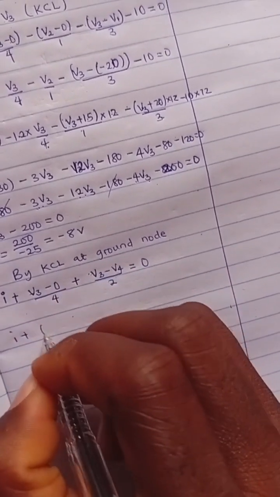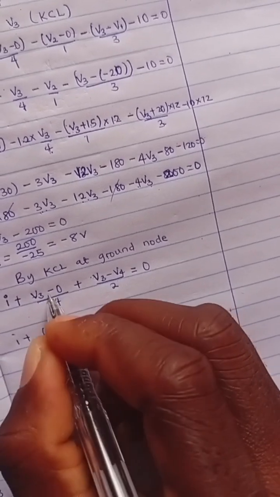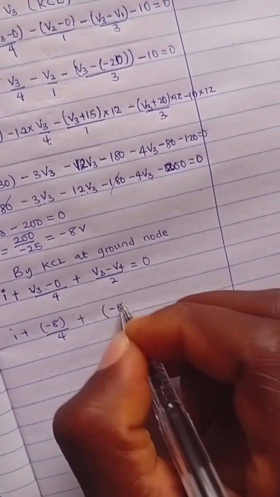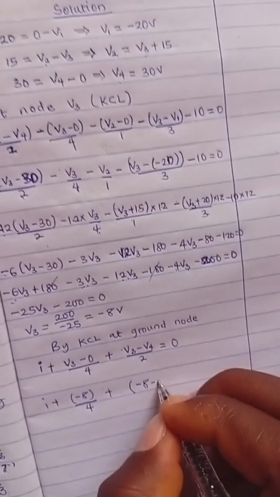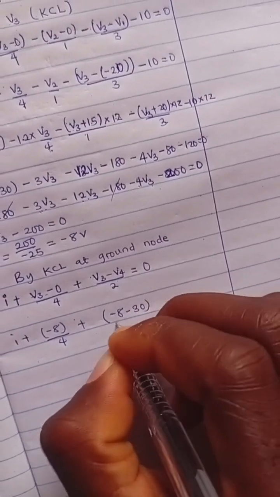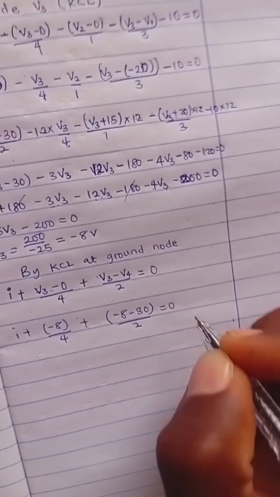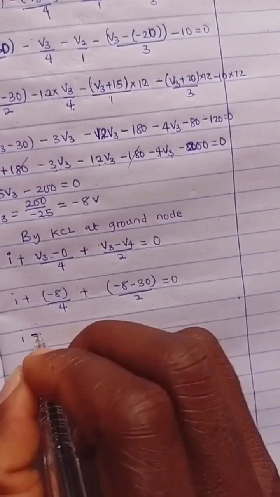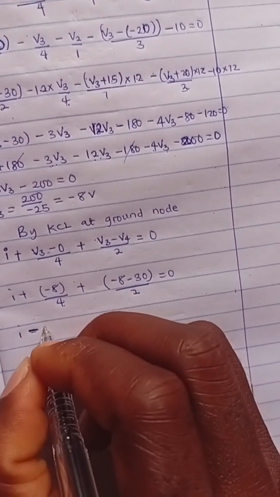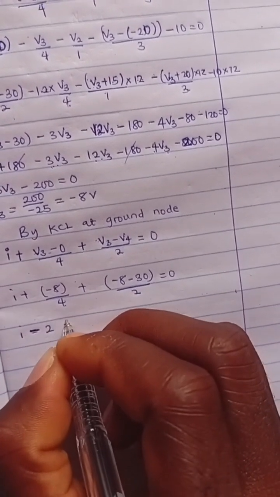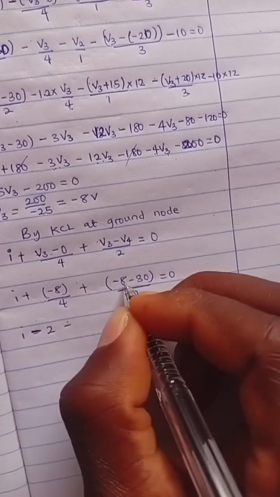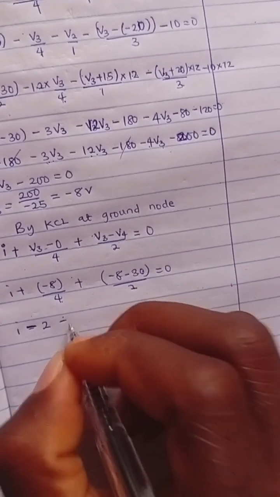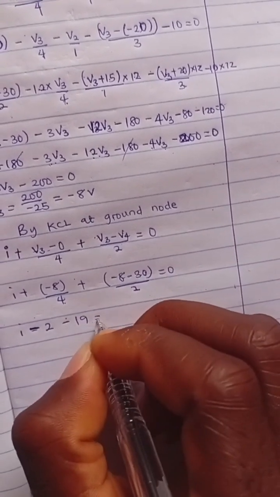So I from here plus V3. What's the value of V3? Minus 8 divided by 4, plus here you have minus 8 minus V4. What's the value of our V4? 30 divided by 2 equals 0, right? So from here you get I, or I minus 8 divided by 4, that's 2, then plus minus 8 plus 38, 30 will give you 38. 38 divided by 2, that will be 19 equals 0.